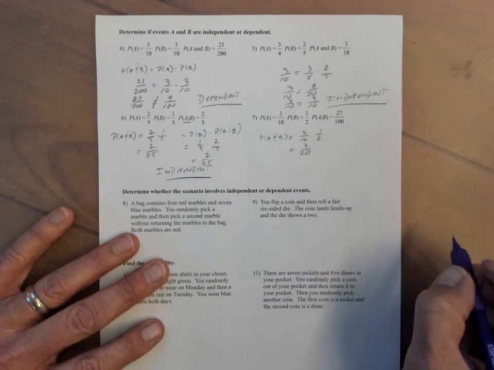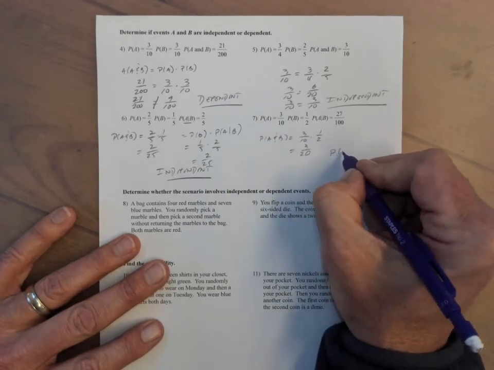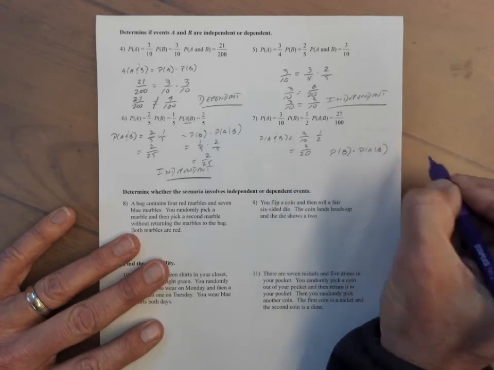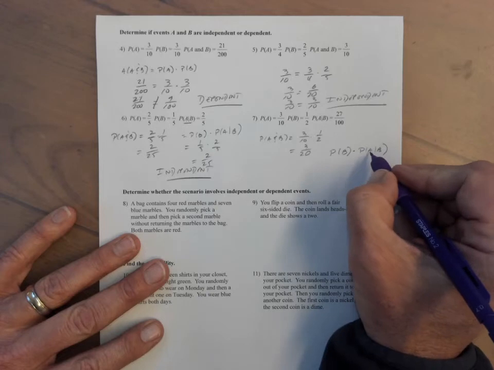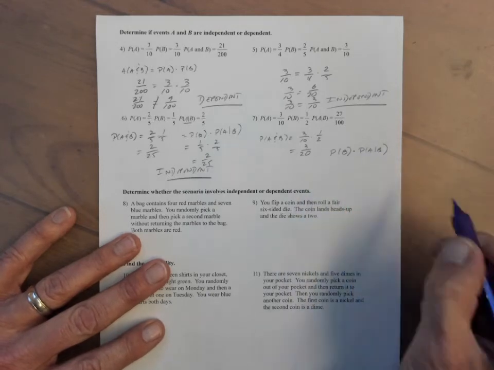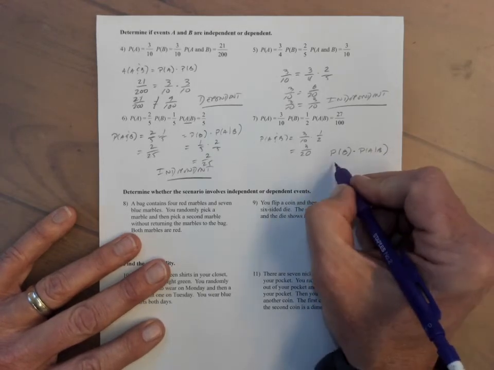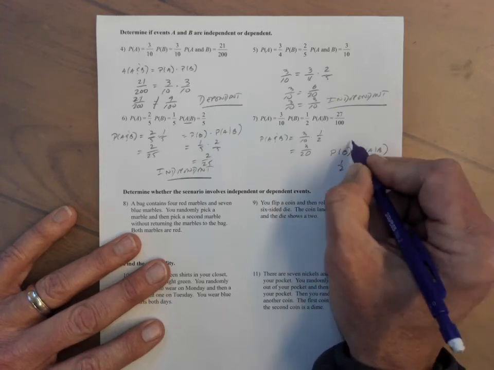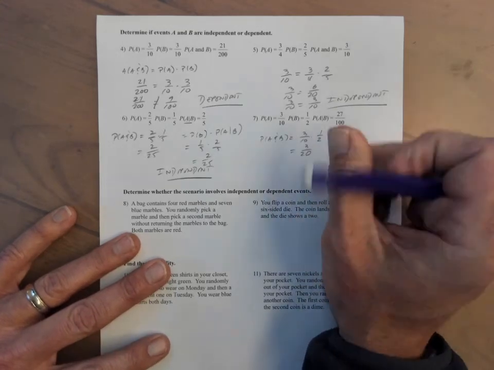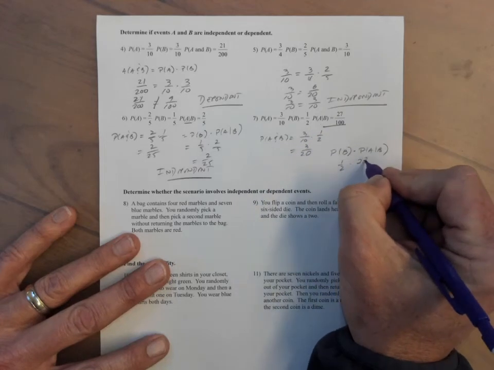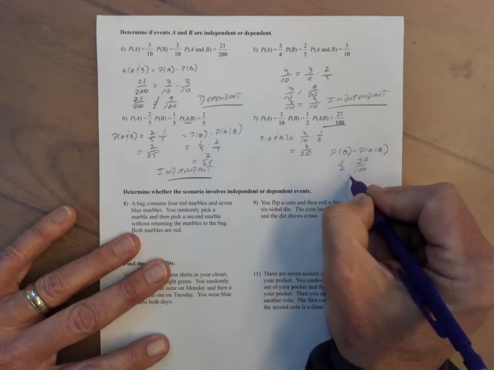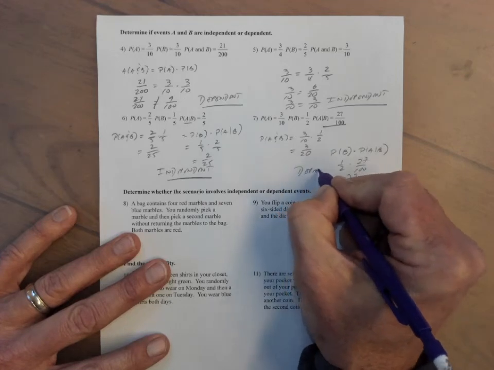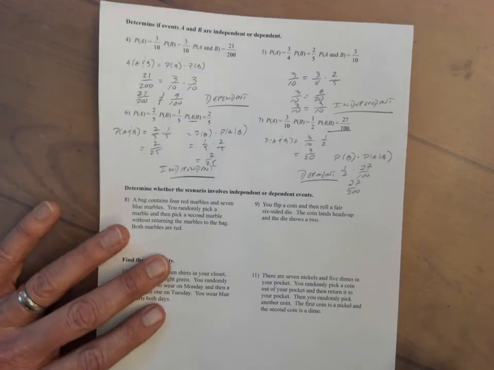If these are truly independent, then the probability of B occurring times the probability of A given that B's occurred, in other words, the probability of A occurring doesn't matter whether B's occurred or not, these would be equal, and we would have 1/2 times 27 over 100, because there's our conditional. And this is 27 over 200, not equal to that. So somewhere along the line, these events are dependent on each other.